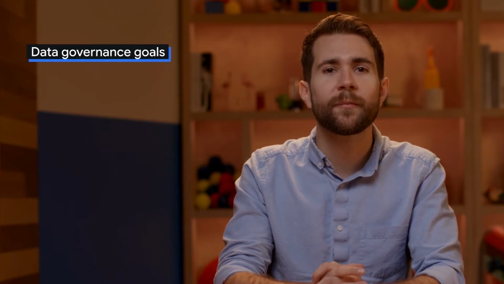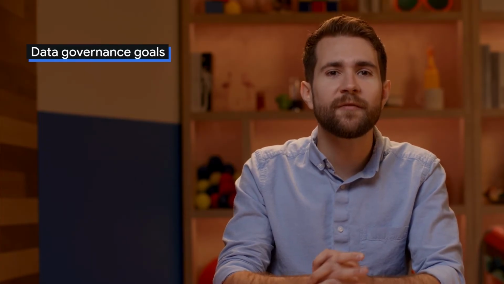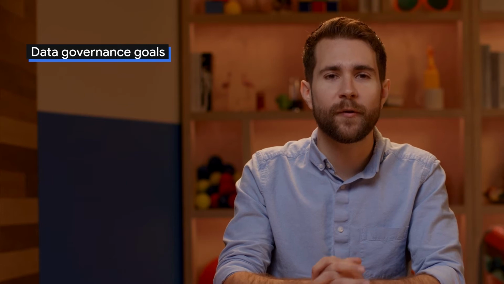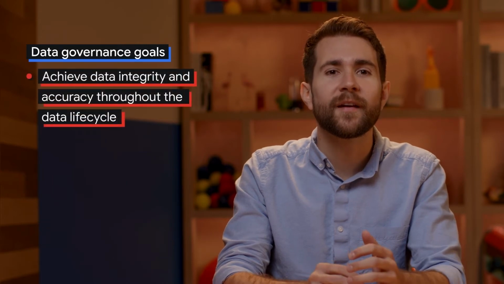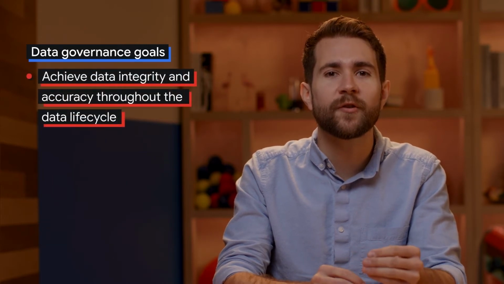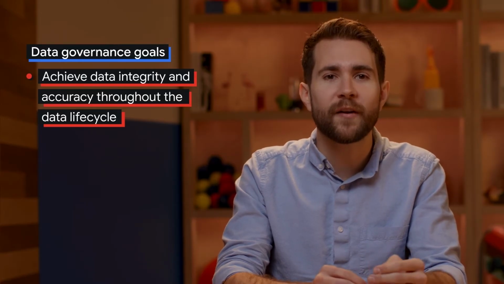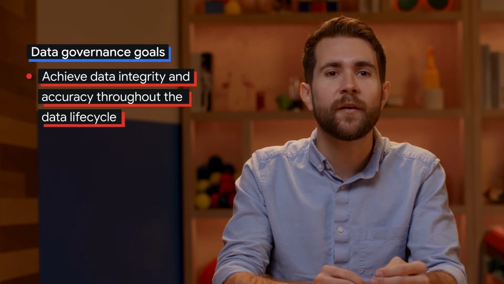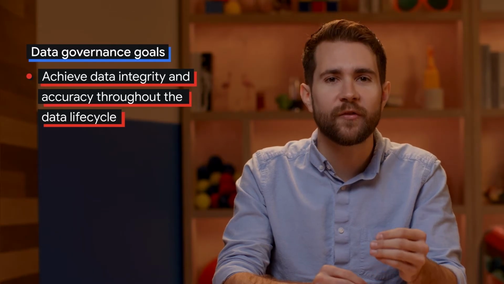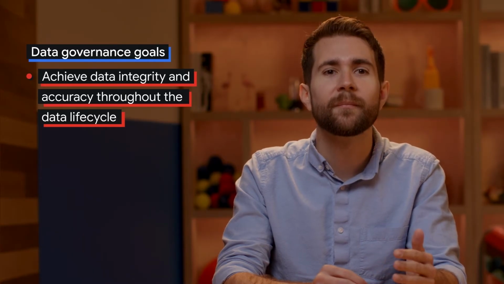Data governance aims to achieve several important goals, which drive the effective management and use of data within an organization. First, it helps achieve data integrity and accuracy throughout the data lifecycle. By implementing data quality controls and validation processes, organizations can ensure that data is trustworthy and reliable.